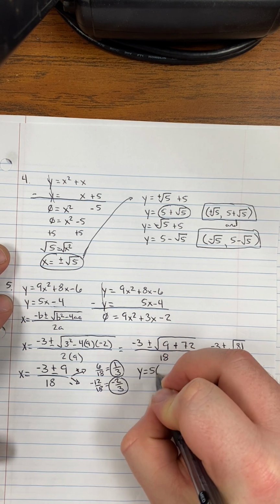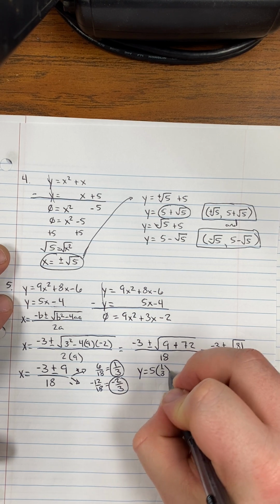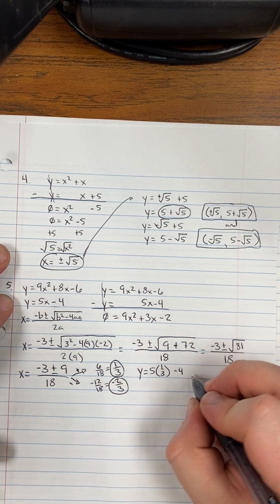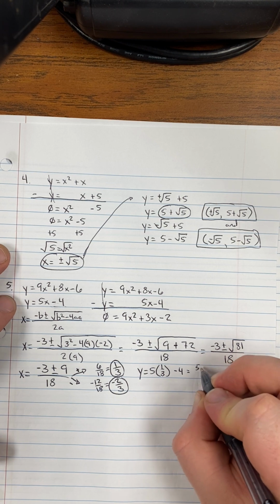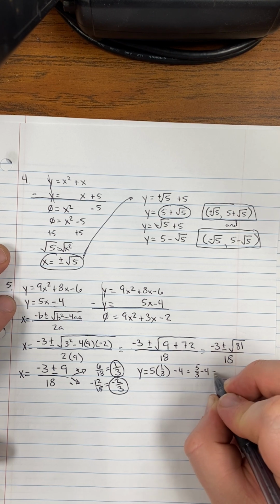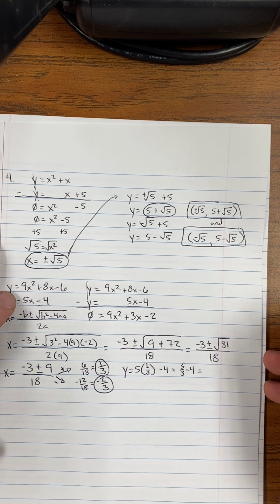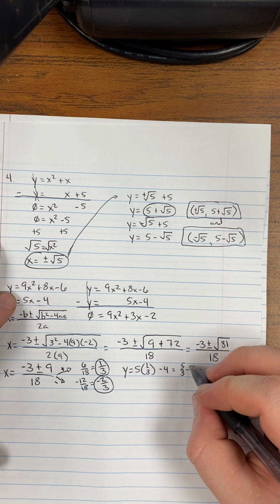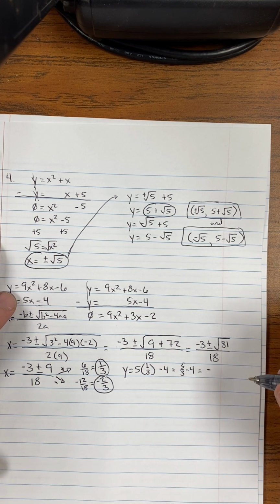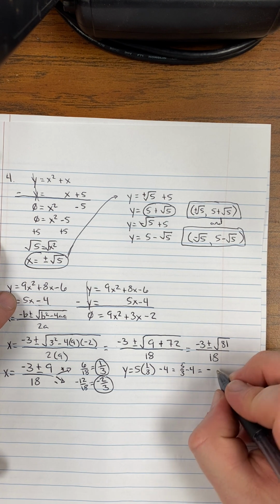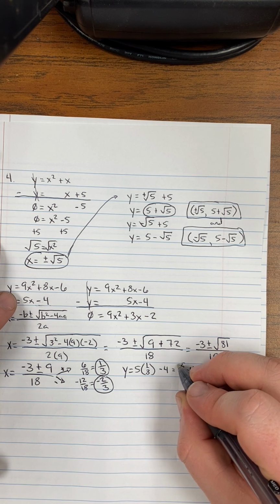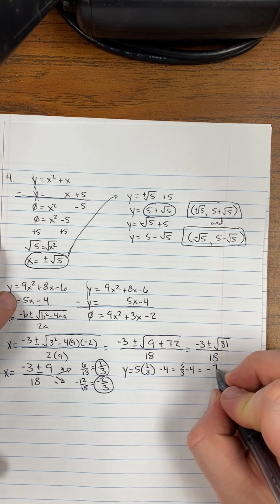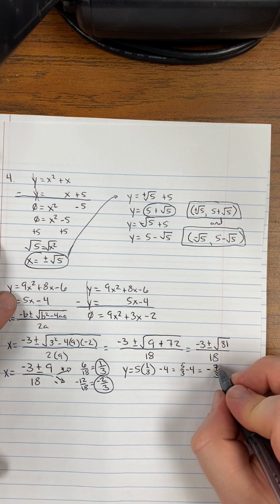Y equals 5 times x minus 4. Let's go ahead and solve that. 5/3 minus 4. And if we solve 5/3 minus 4, we think of it as we're going to have a negative number. And then we can just think of it backwards. So 4 minus 5/3. So 3/3 will get us down to 3. Another 2/3 will get us down to 2 1/3. So 2 1/3, 7/3 is what 2 1/3 is.